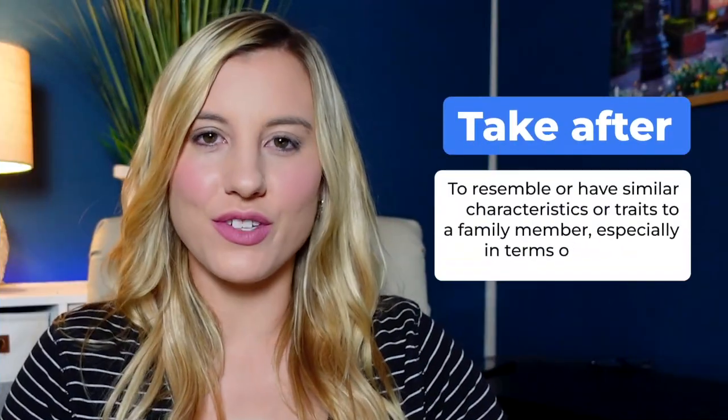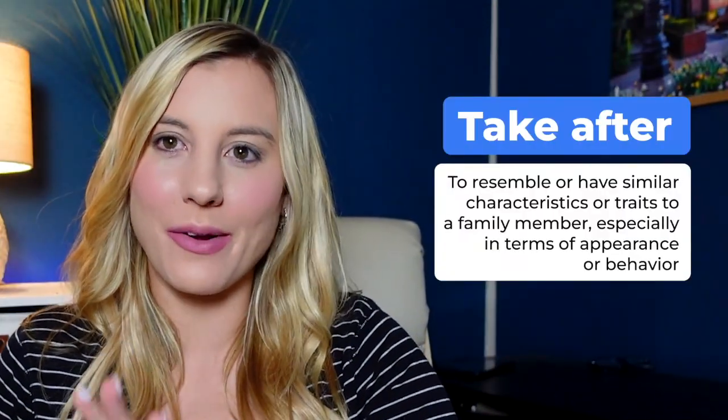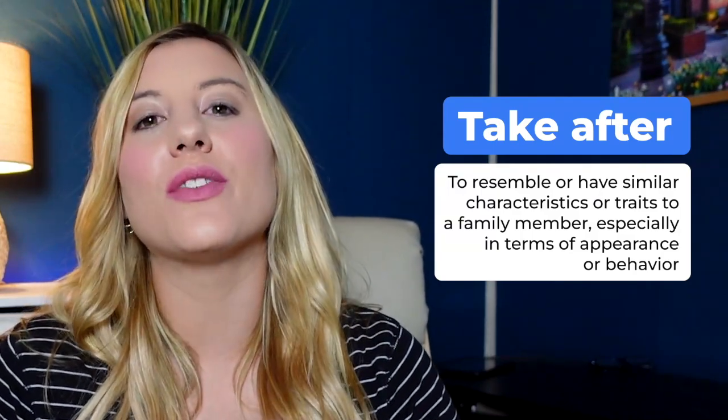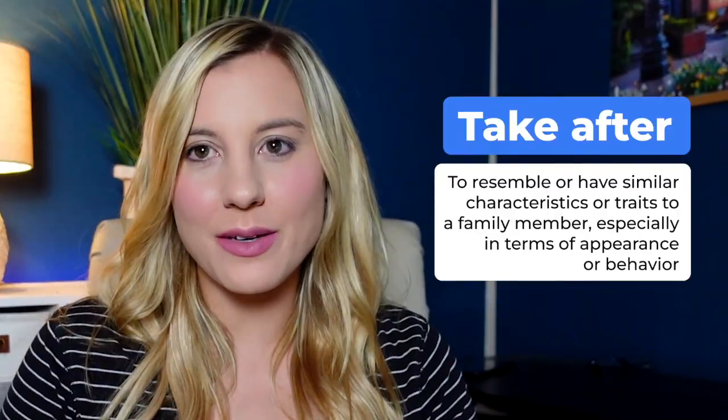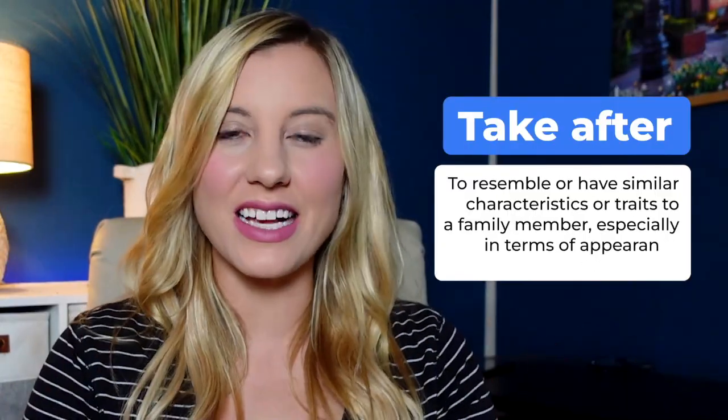To take after. When you say that someone takes after another person, it means they resemble them in some way. We often use this phrasal verb when we're talking about a family. So we could say, the son takes after his father. That means he either looks like him or acts like him. Or you can say, wow, you really take after your sister. That means you resemble your sister. So this phrasal verb, take after, is used mainly to talk about family members that resemble each other.